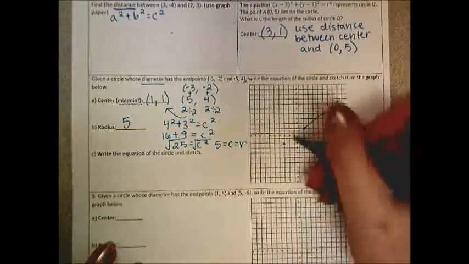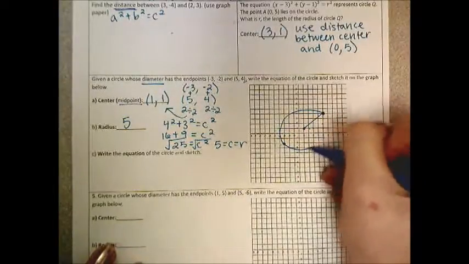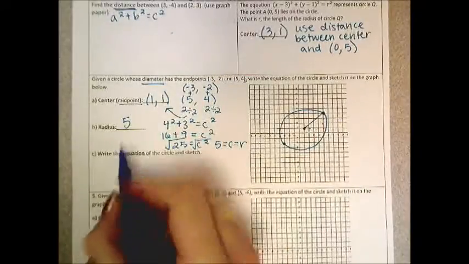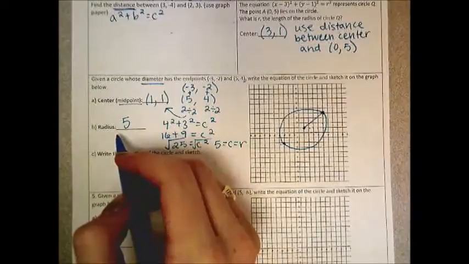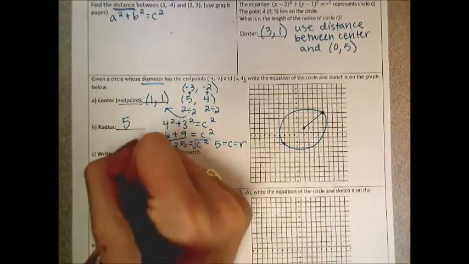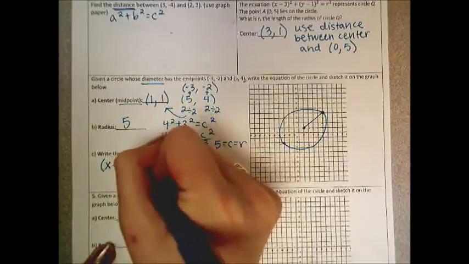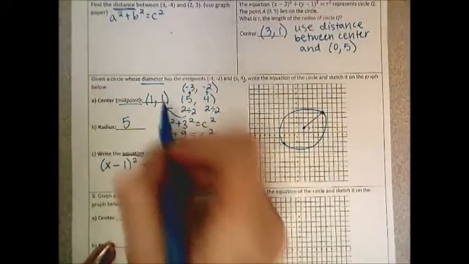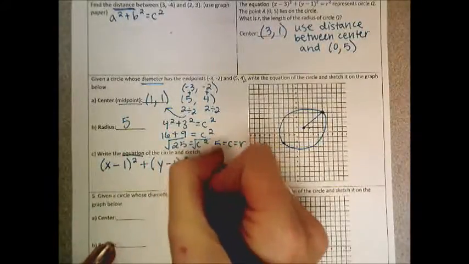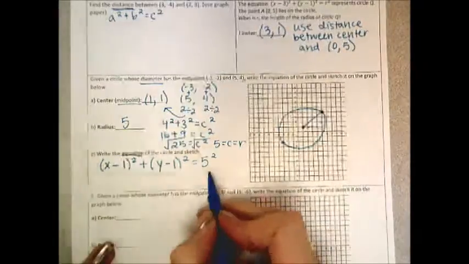And last but not least, you can graph your circle by connecting your endpoints. And we can write the equation of our circle using the center and the radius. So your equation is just going to be (x minus 1), because that's a positive point, squared, plus (y minus 1), again because that is positive, squared, equals 5 squared, our radius squared.